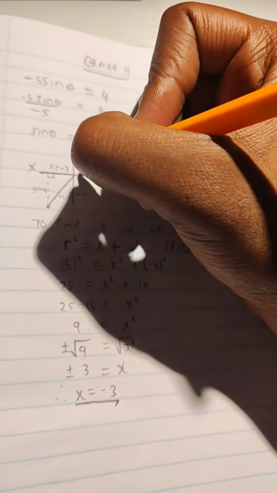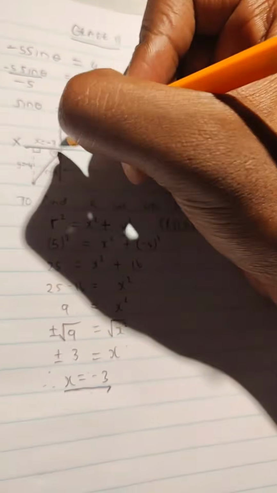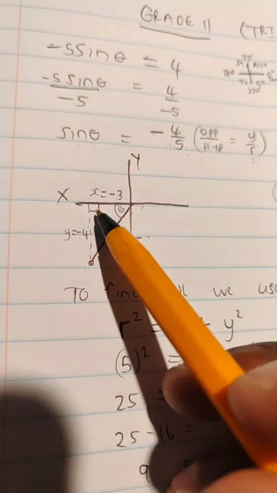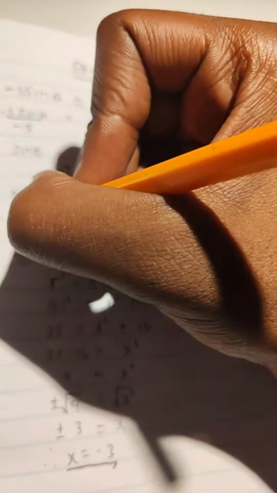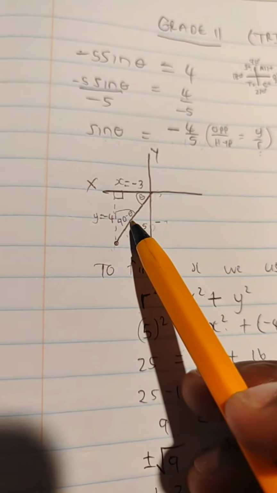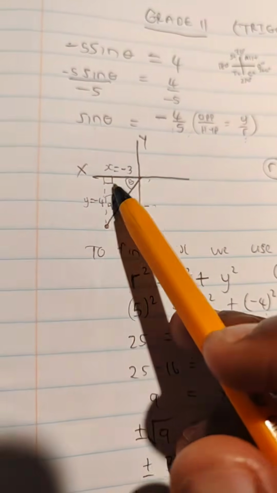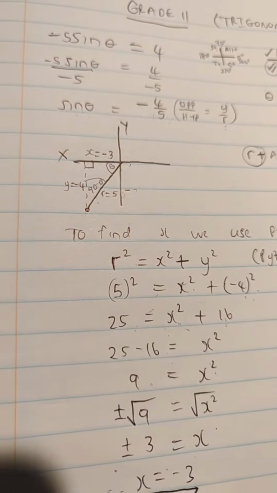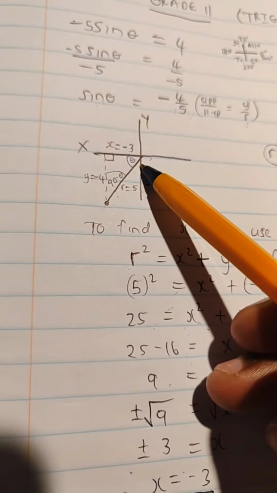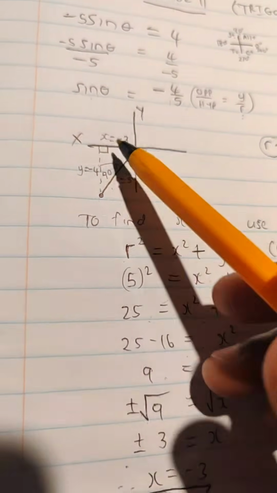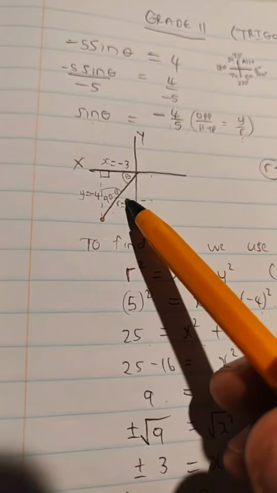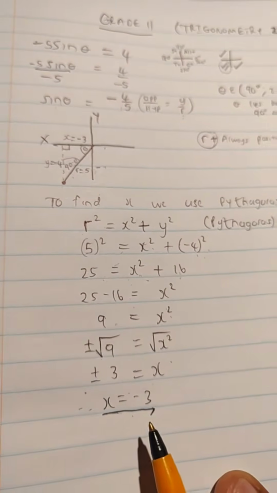Theta is the angle defined there. Then of course we can also determine the third angle, which is this one, which will be 90 minus theta. So we have theta, 90, and 90 minus theta. You add those angles together and you will get 180. Minus theta plus theta gives you 0, and then 90 plus 90 gives you 180. So you can use this triangle to determine certain values.